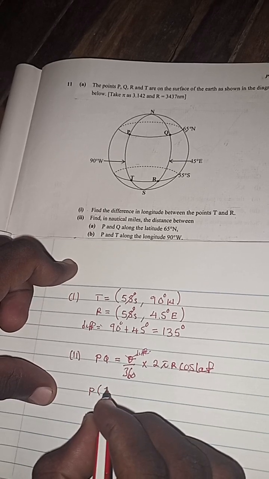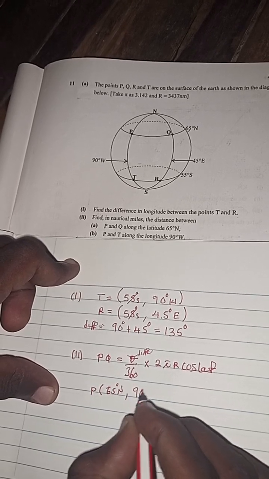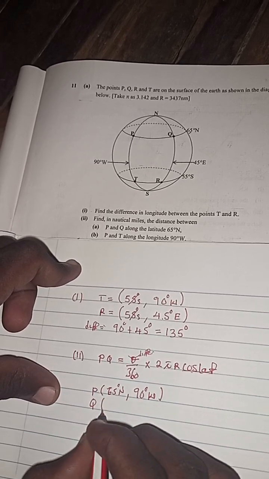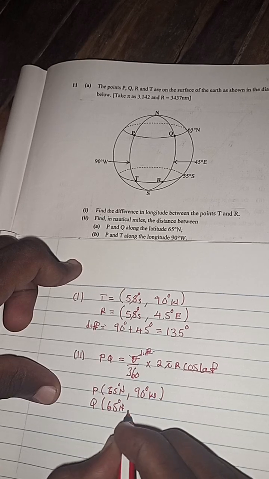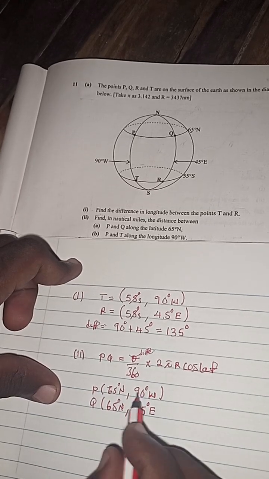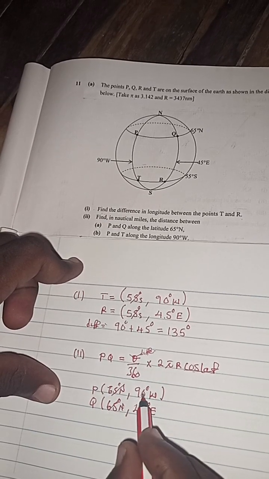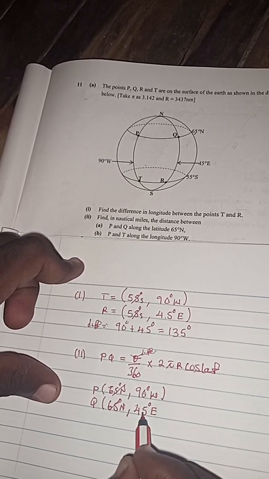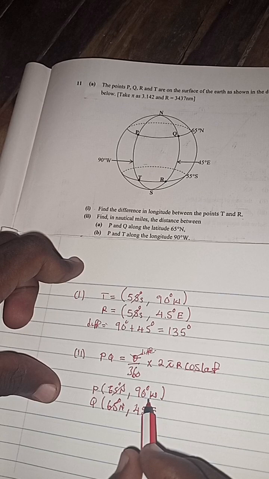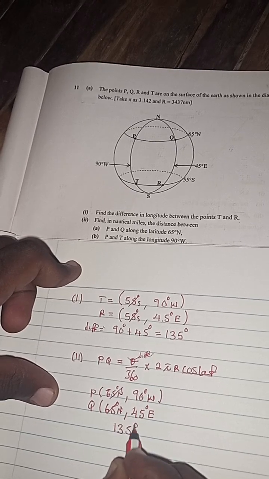After you state the position of P, we have 65 degrees north, 90 degrees west. And then looking at Q, I'm going to say Q is equal to 65 degrees north, 45 degrees east. After stating the positions, to find the difference between the 2 points, we cancel the same hemispheres and add the different hemispheres. So 90 plus 45 gives us 135 degrees.